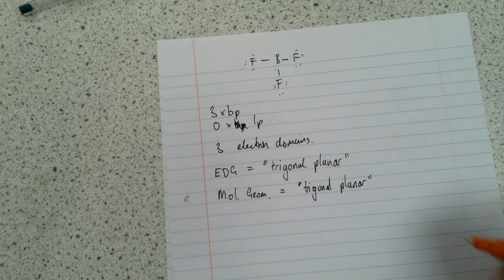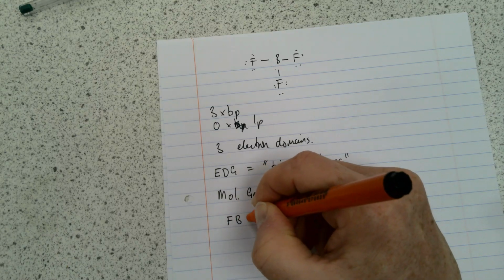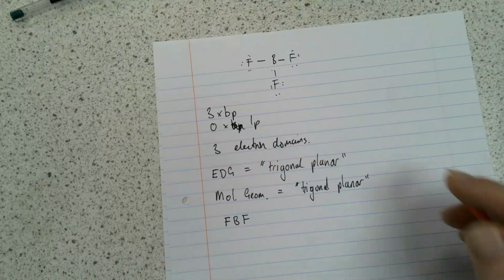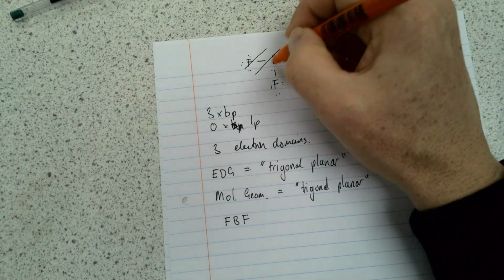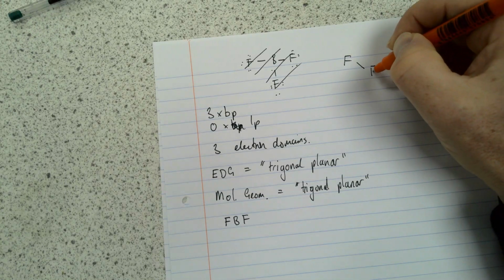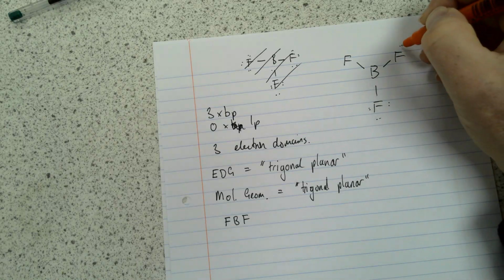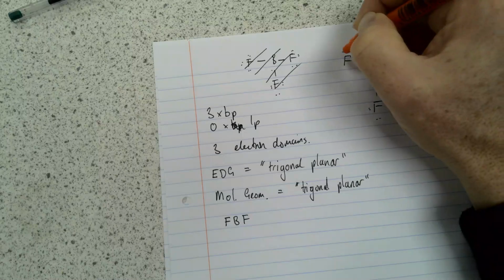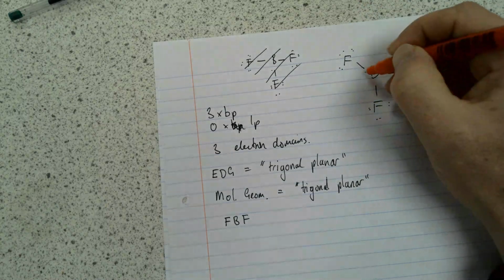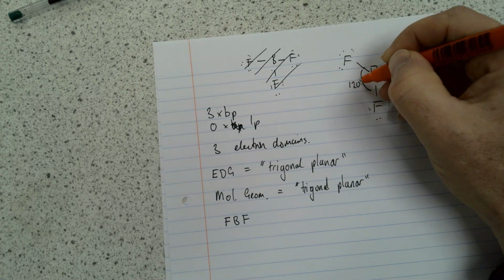What we also need is the bond angle, so we call it the FBF bond angle. So that's any one of these bond angles. I shouldn't have drawn it like that at all. That's a horrible picture. I should have drawn it like I did in the first place. The lone pairs on the fluorines, by the way, have no effect on the shape. They're miles away from each other. But that bond angle there is 120 degrees, right?